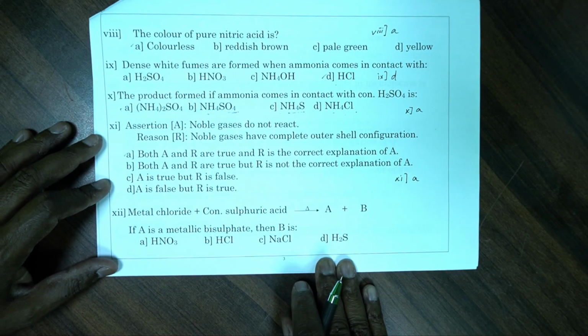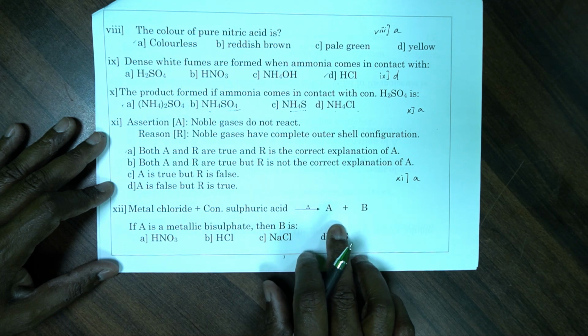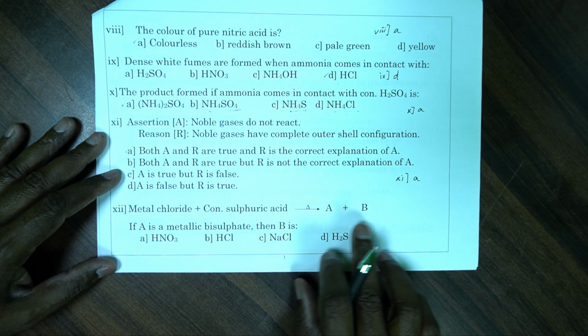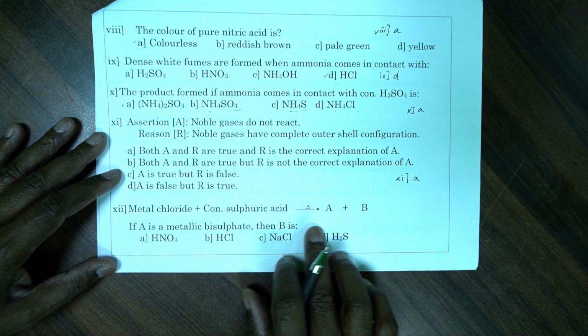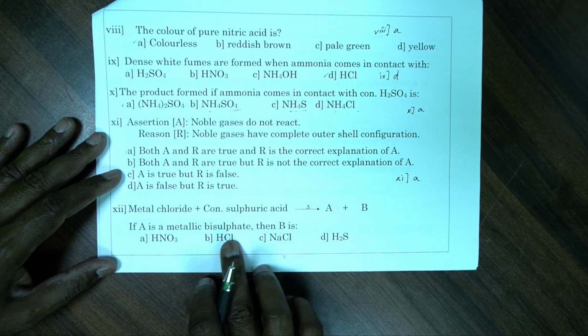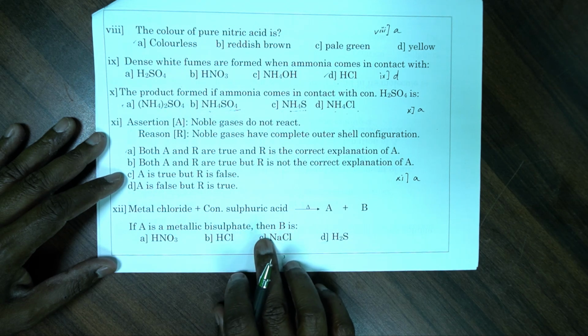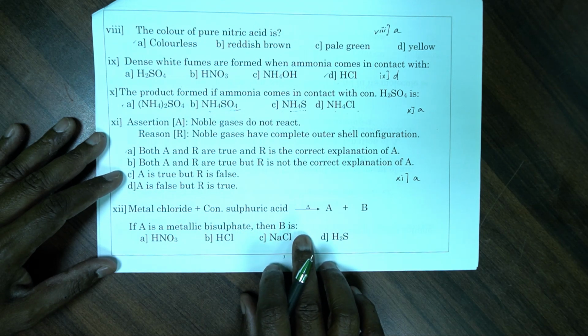And then we have question number 12. Metal chloride plus conc. sulfuric acid gives A plus B. What will be the product? If A is a metallic bisulfate, then B is what?